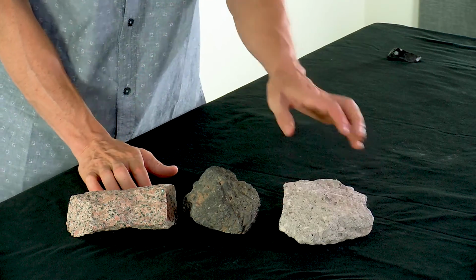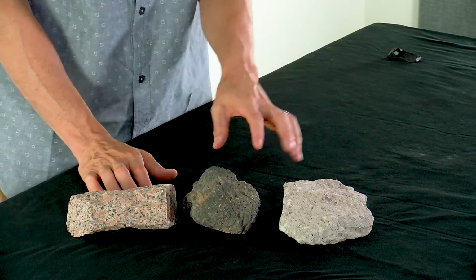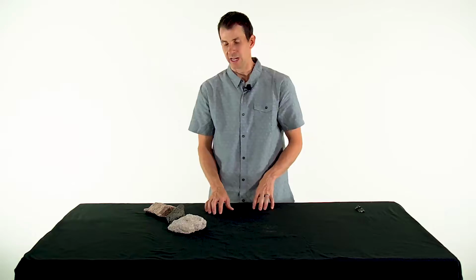All right, and then this one, of course, you have more of an overall lighter color, that's felsic as well. If you see a pretty even distribution of light and dark minerals within your rock sample, then that would be an intermediate composition, okay?